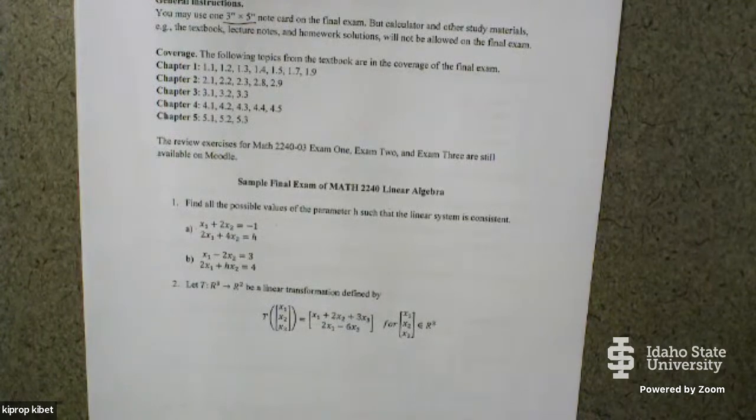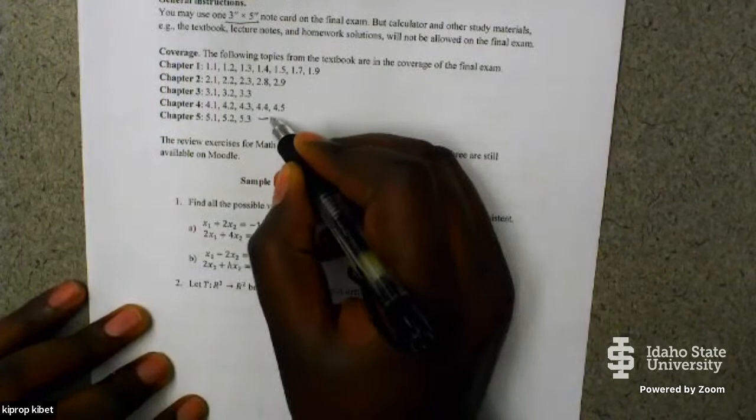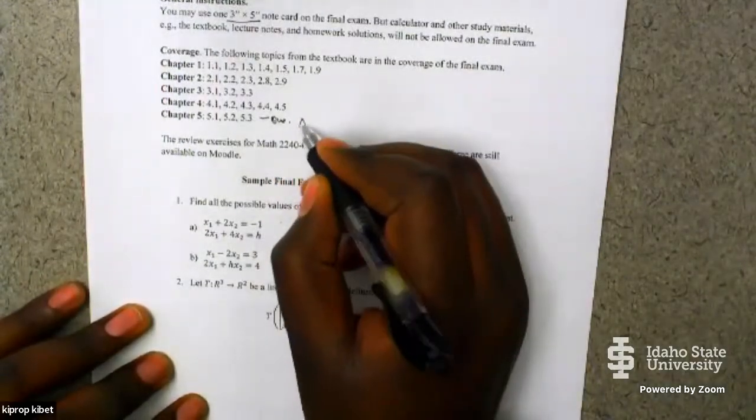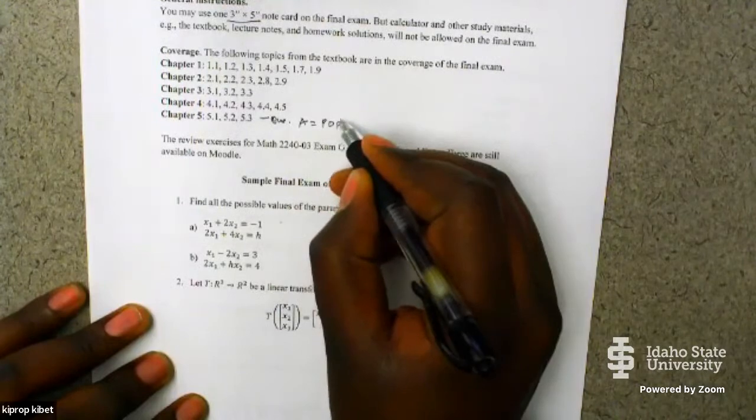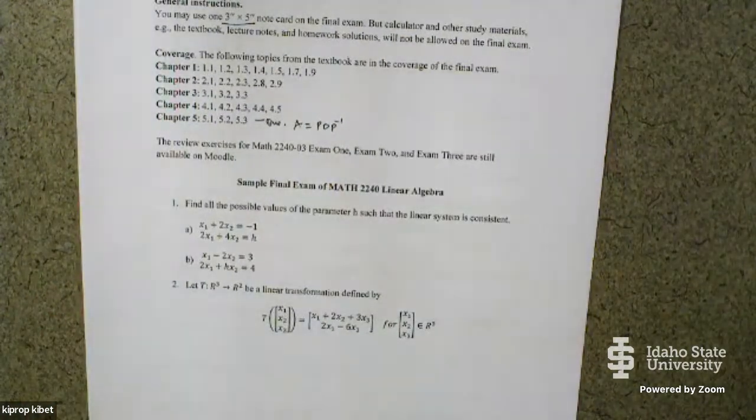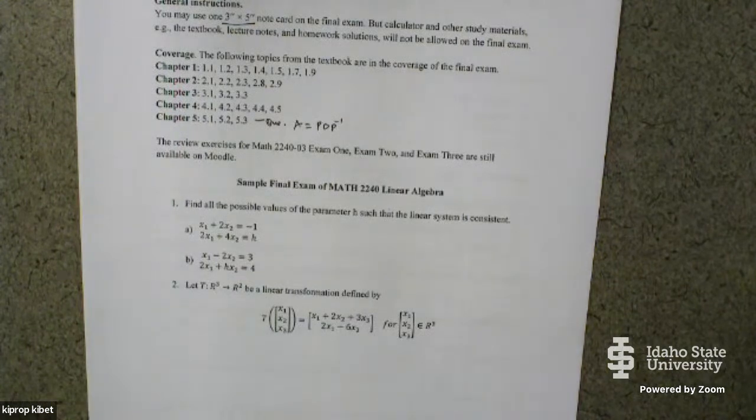So the exam will be comprehensive. Since I did not give you an exam on this, expect about 1%. Chapter 5, you will get 1% here. You should know how to get A equals P D P inverse. It will not be hard.